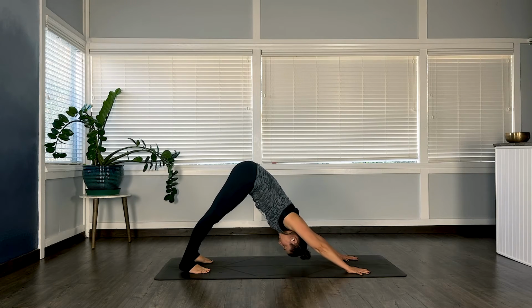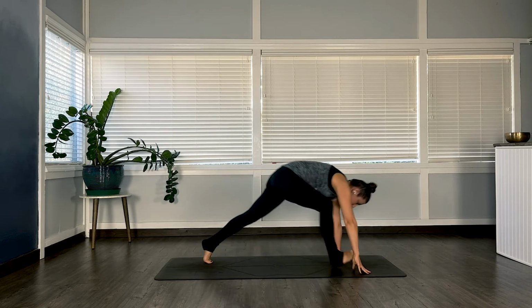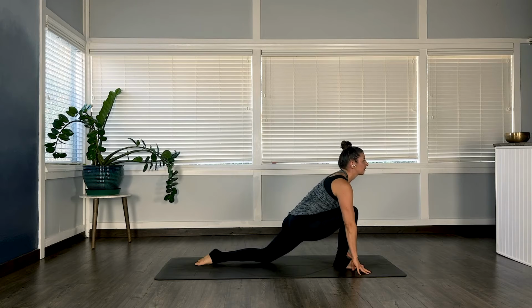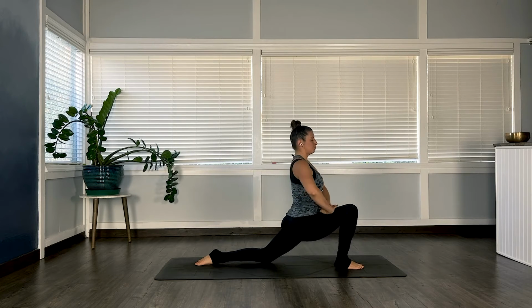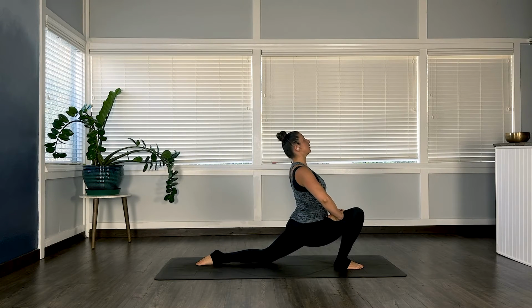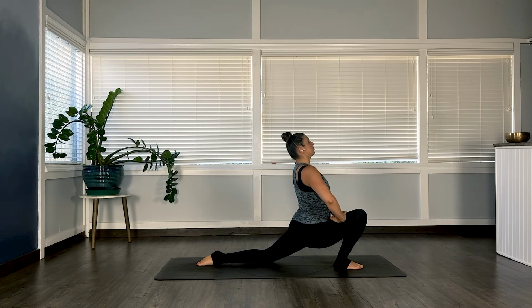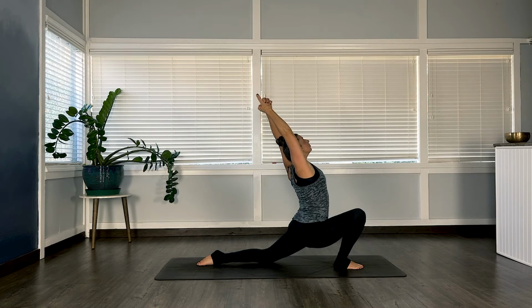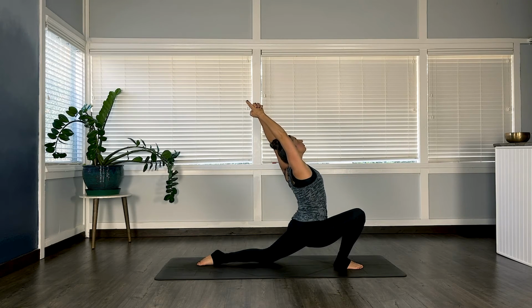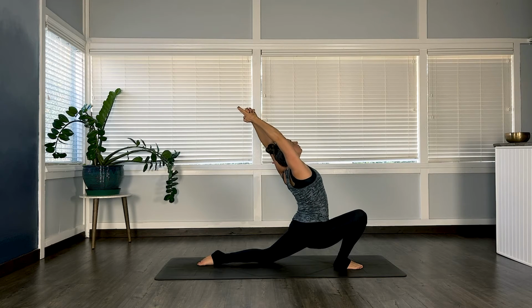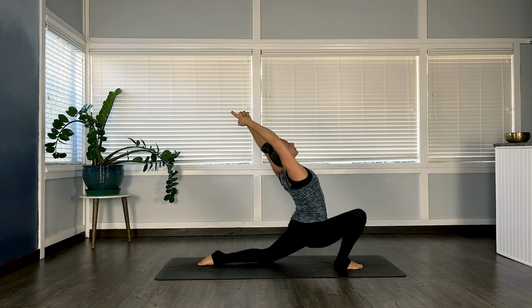Take a big step forward, the right foot in between the hands. Left knee drops down. Interlace the hands. Push the front thigh away from the body. Hips sink. Stay here or interlacing the hands, Kali Mudra. Arms up and back. You can shake your shoulders. Keep the arms straight.